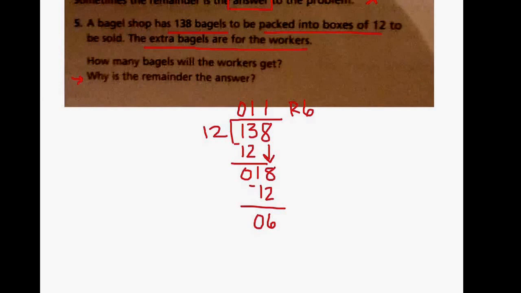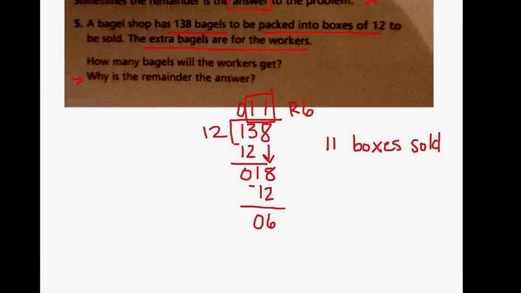Now, let's look at the question again. I know that it has to be packed into boxes of 12. Here I found that that would be 11 boxes of bagels that are being sold. But the question asks us, how many bagels will the workers get? Remember that only the extra bagels go to the workers.